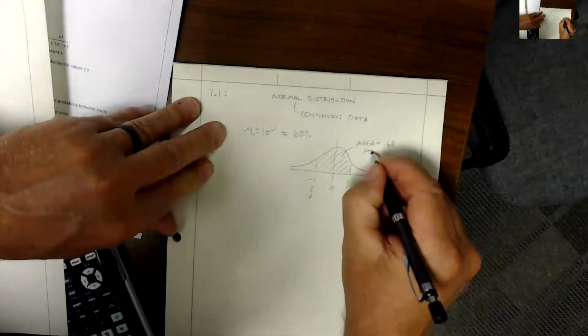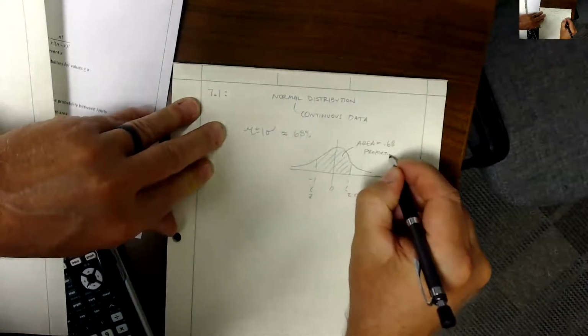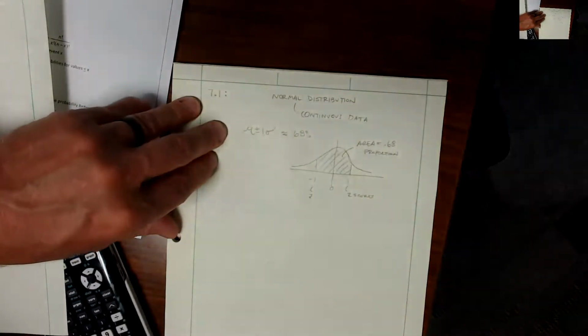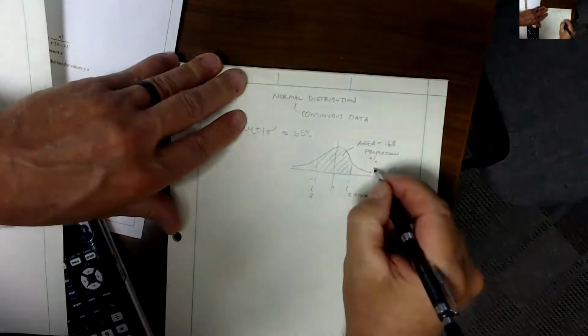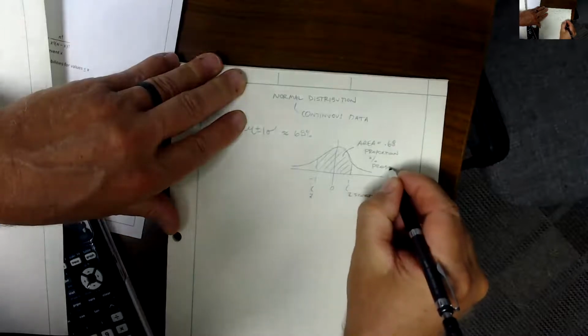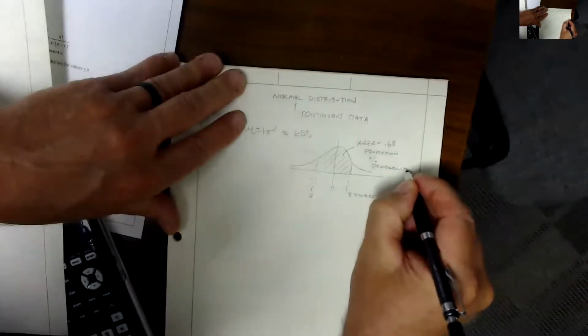So that's an area, but that's also a proportion of people, a proportion of your patients, or a percentage, or even a probability. So the next person that comes in, there's a 68% chance they're going to be in that range somewhere. It's the same probabilities we figured out a while ago. It's just that in this case, we can have decimals.